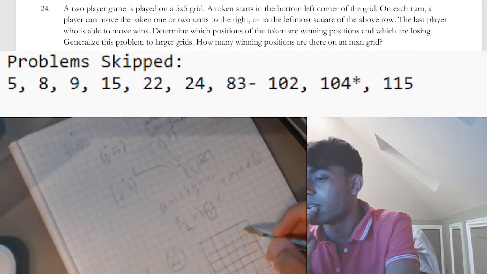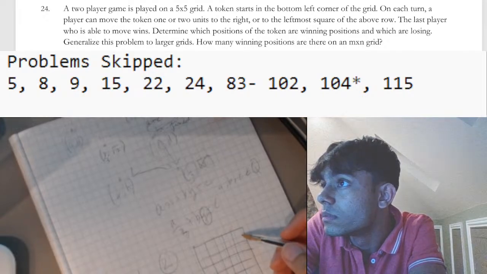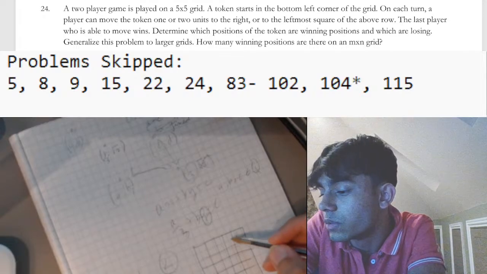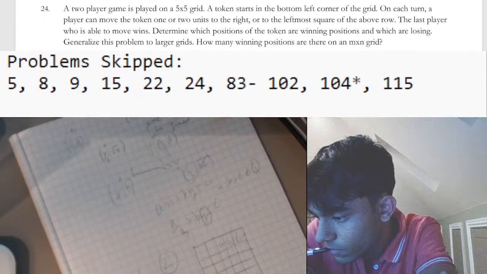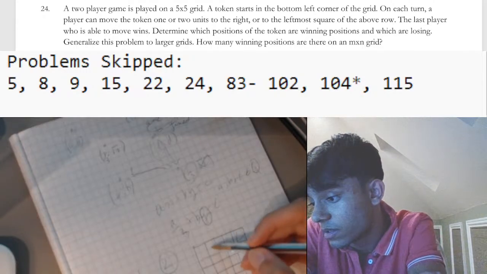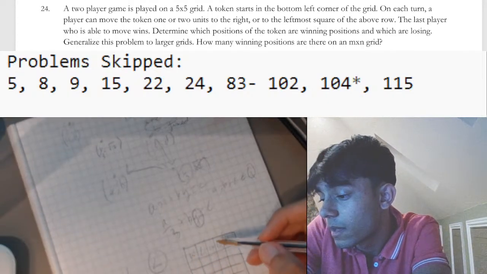So the top right is going to be losing. So losing, winning, winning. This is losing. This one is winning because you can put them on this one.